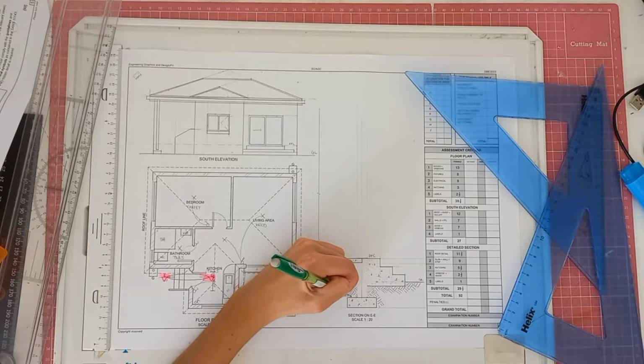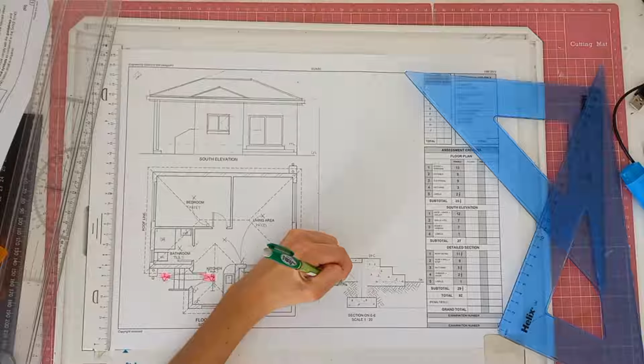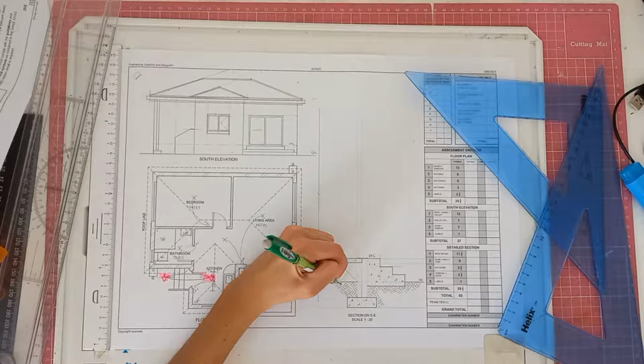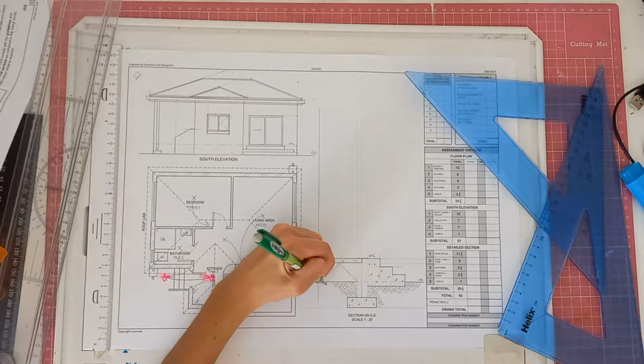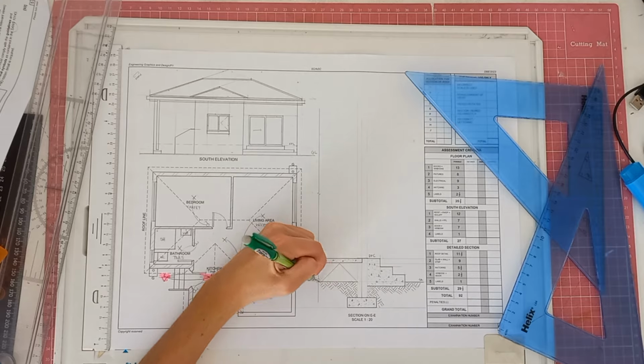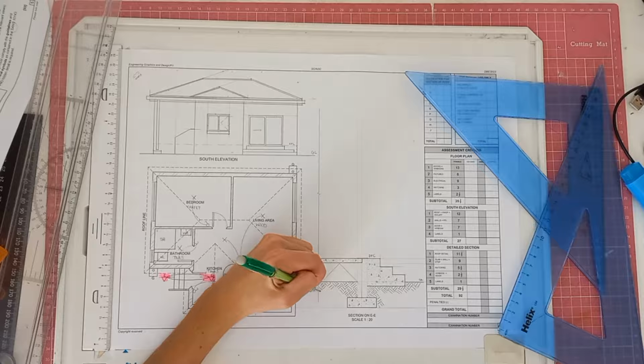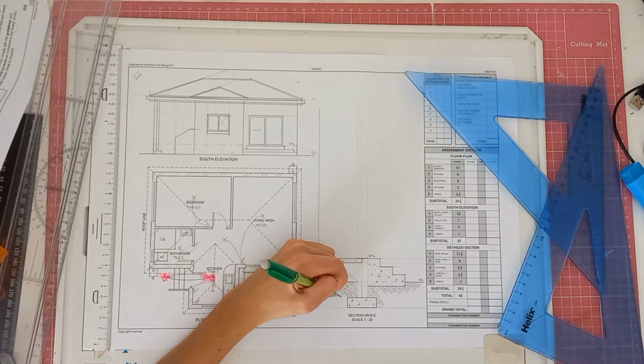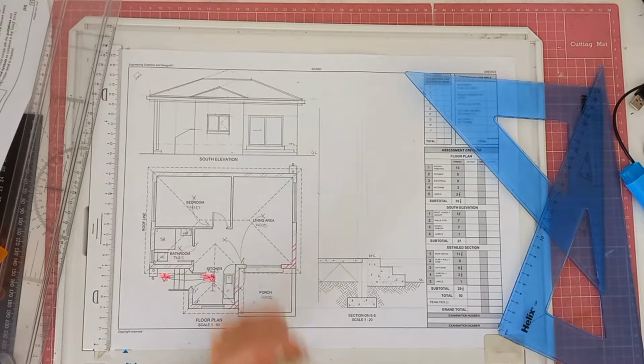Okay, we're going to just quickly finish this up here. Alright, so it should look something like this.